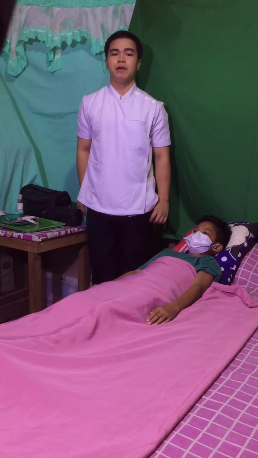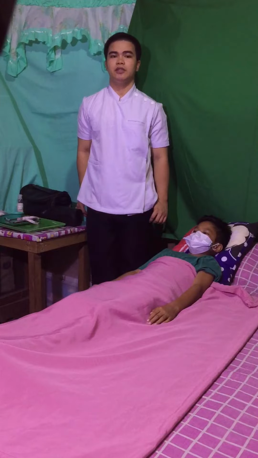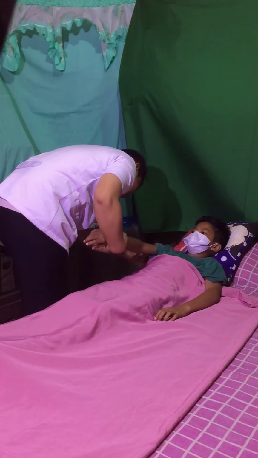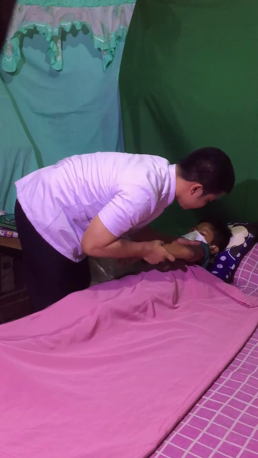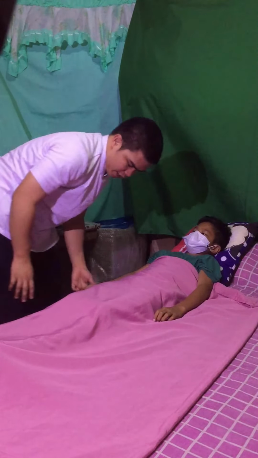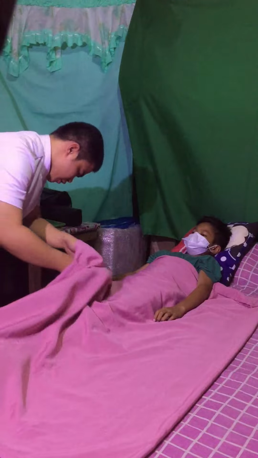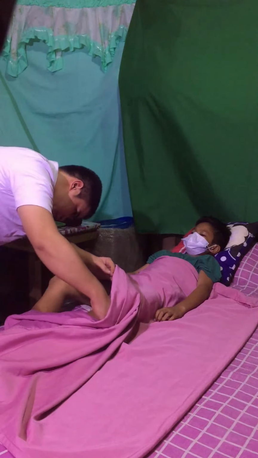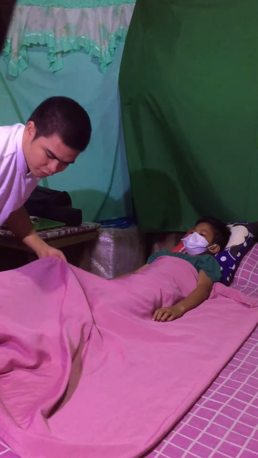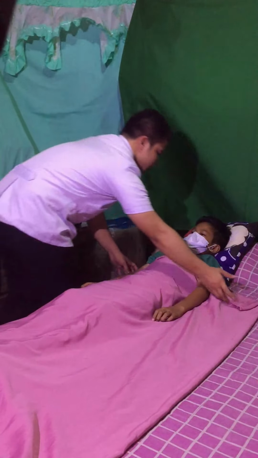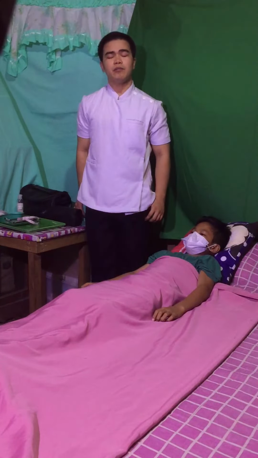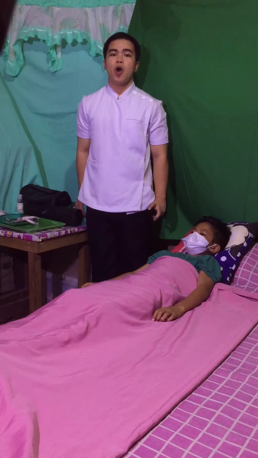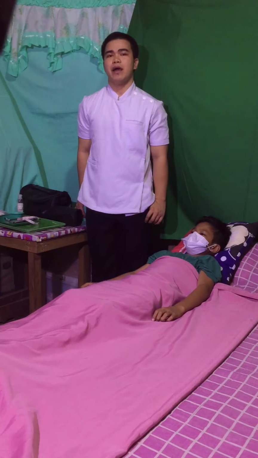Then I am going to inspect the muscles and the tendons for contraction. Let me check your muscle. There are no contractures. How about your knees? There are no contractures or shortening either. That's good. Please relax, sir. Then I am going to inspect the muscles for tremors, for example, by having the client hold the arms out in front of the body.